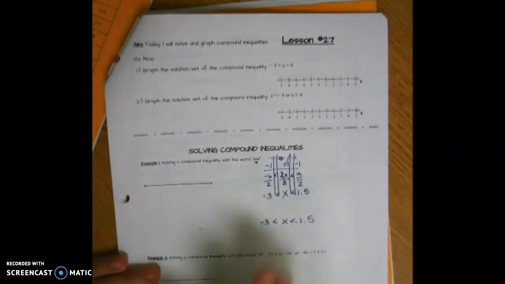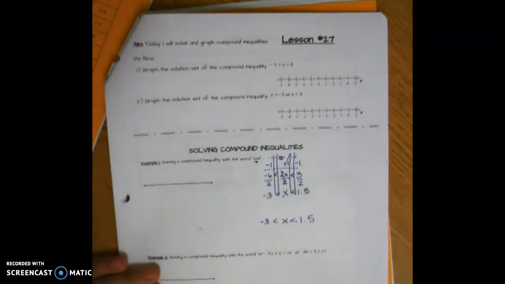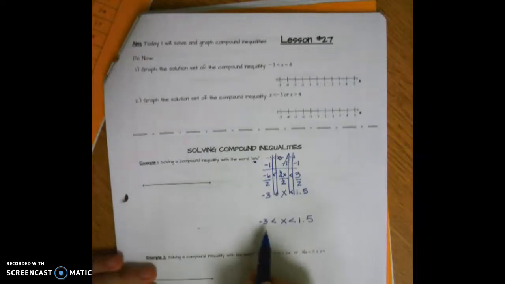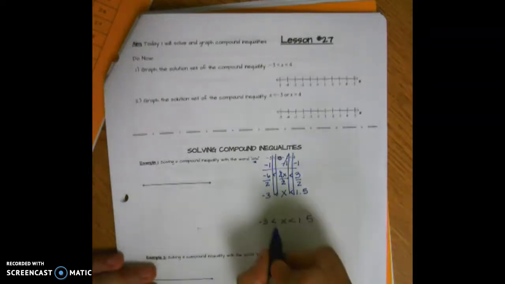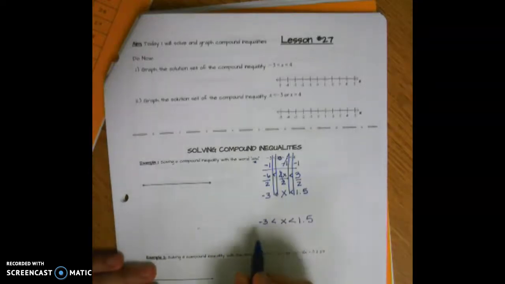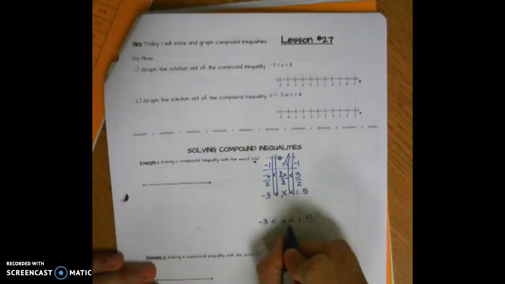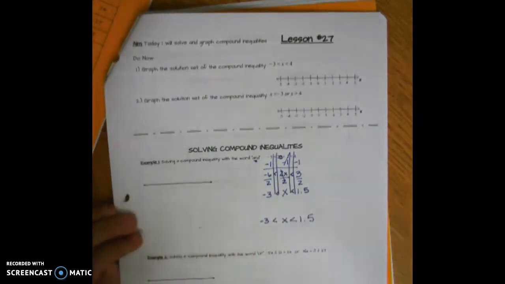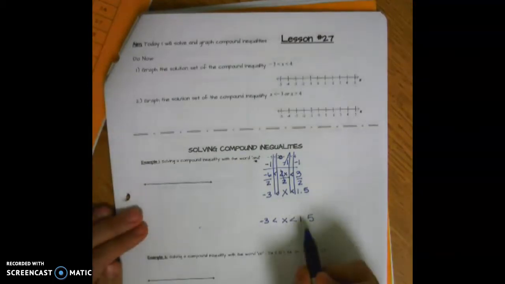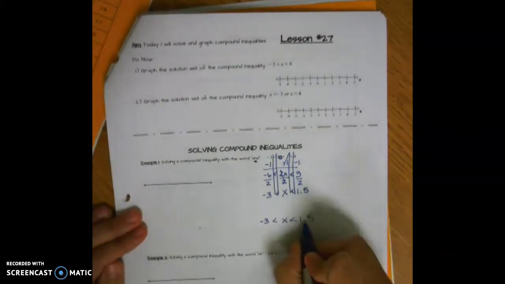And that's it. Now we're going to transfer that to a number line. Because it's an "and" statement, that means I want x to be all the numbers between negative 3 and 1.5. Because I have two less than signs, there's no equal signs, that means I'm going to have open circles at both ends. So when you create your number line, just make sure you're including the numbers negative 3, and then 1.5 will be halfway between 1 and 2.